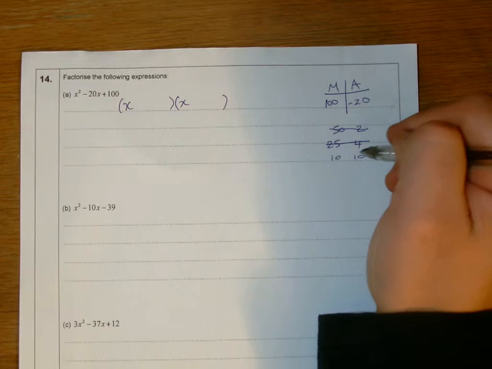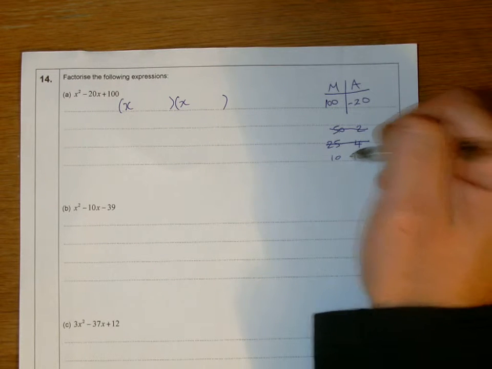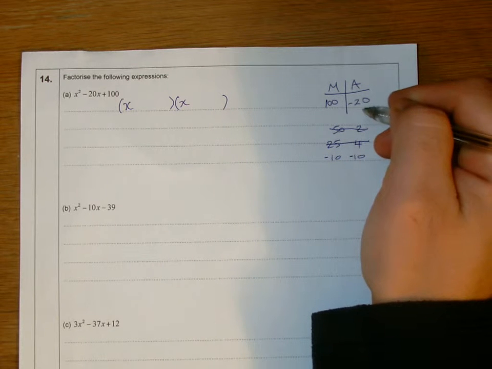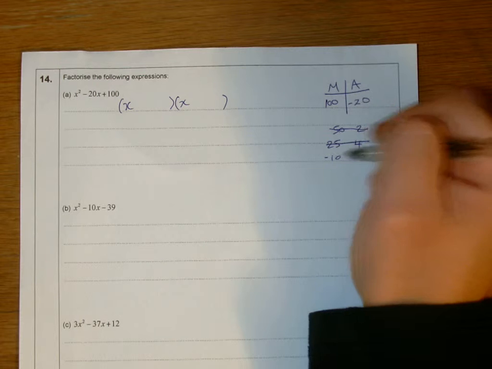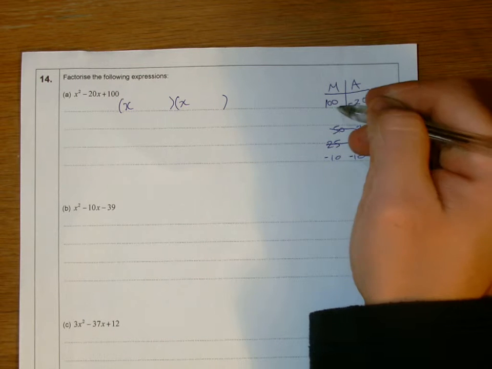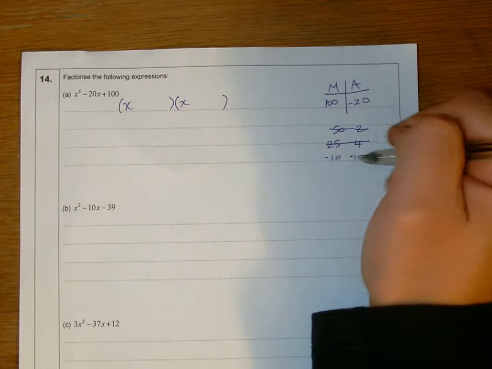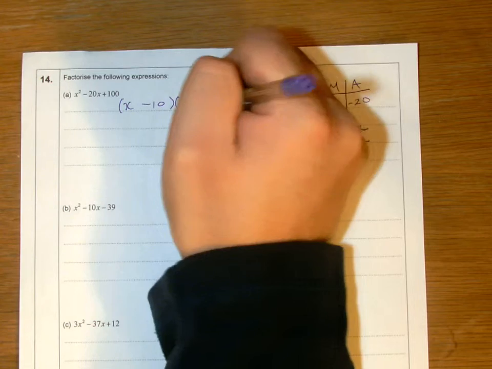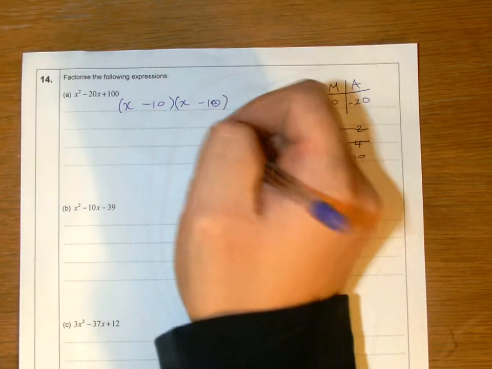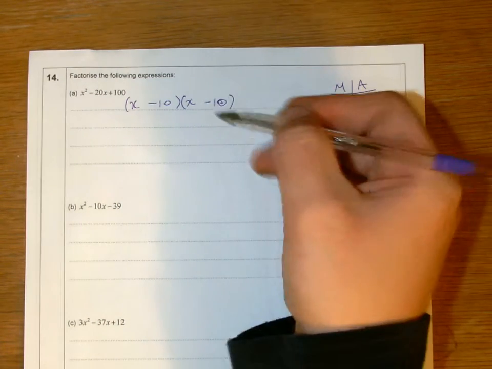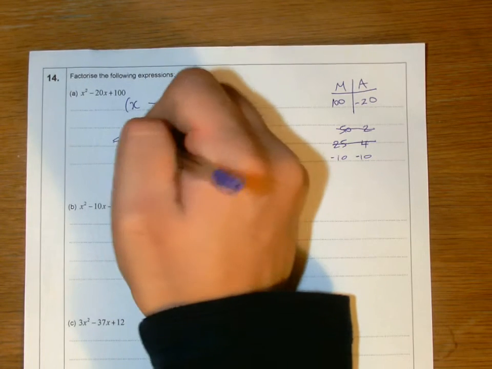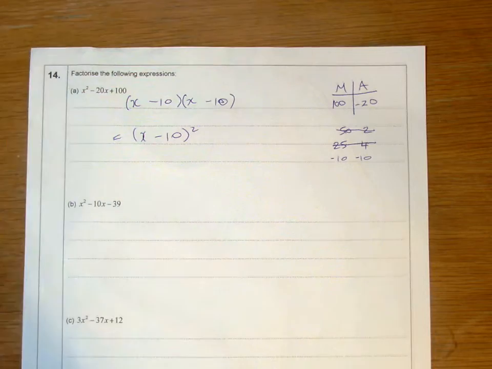And you can, of course. You need them both to be minus, wouldn't you? If they're both minus 10s, that will add up to give minus 20. Now check, if you multiply these, do you still get 100? And you do, don't you? Because when you multiply two negatives, it becomes a positive. So minus 10, minus 10. Okay, now what you should be doing here as well with this answer is noticing the brackets are the same. So you should then be writing this as x minus 10 all squared. Okay.